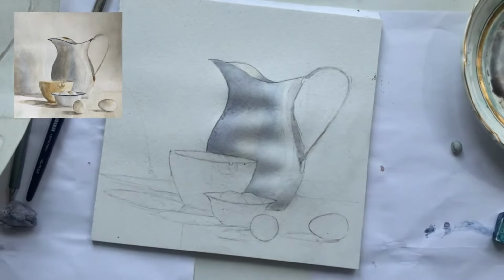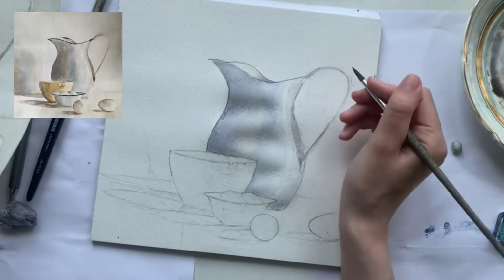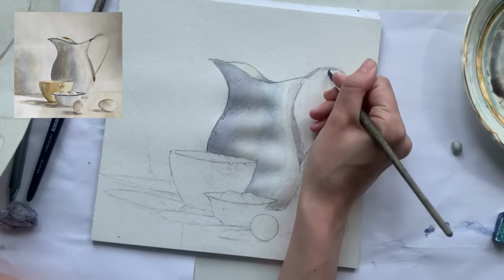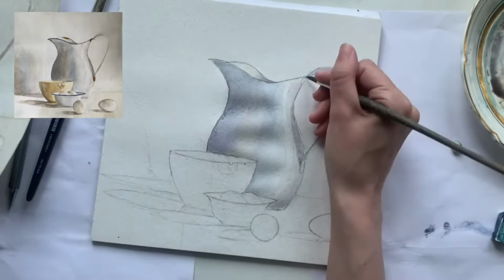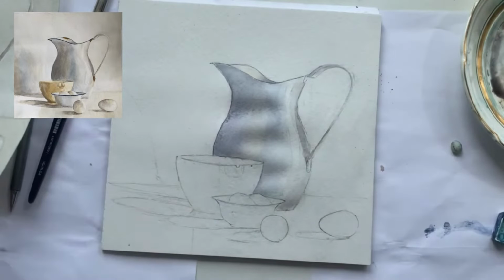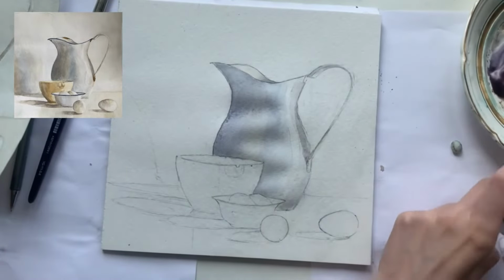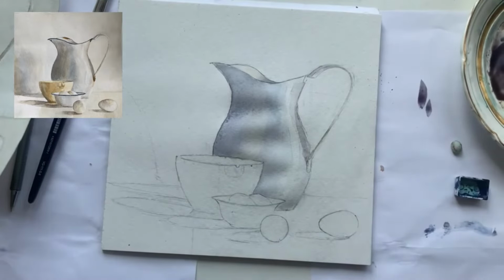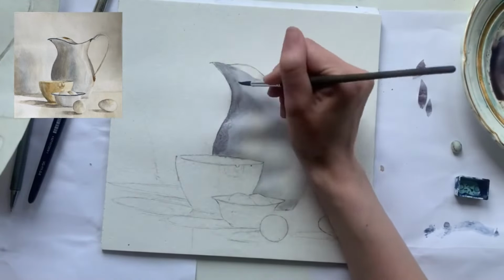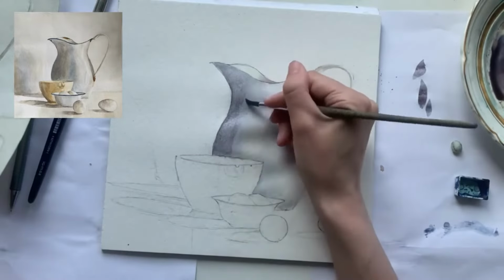There's even a slight reflection. Something is reflecting onto the handle, adding an interesting tone. There's also a shadow under this small detail where the handle connects. I'll add a bit more shadow here to enhance the depth now that the area has dried. I'll darken it further with a glazing technique to increase the contrast.